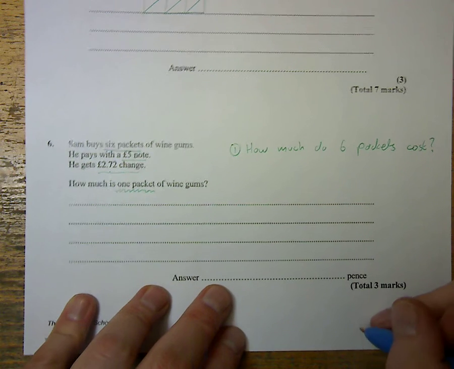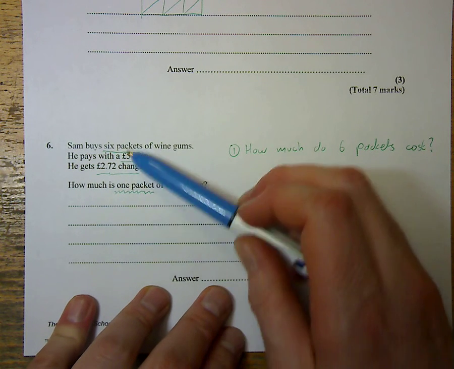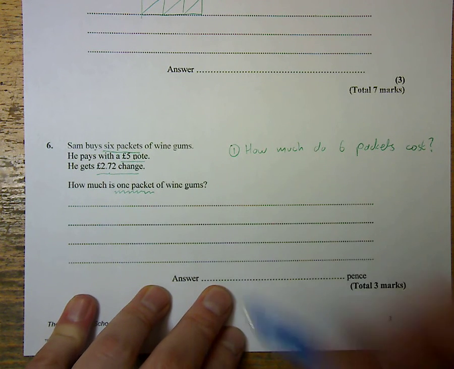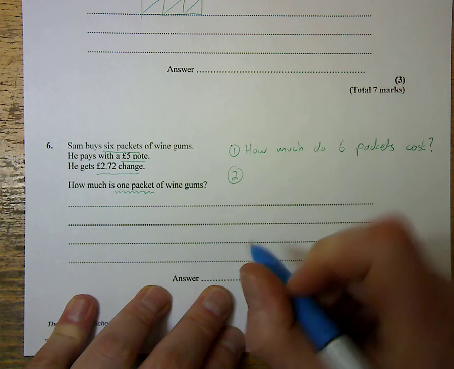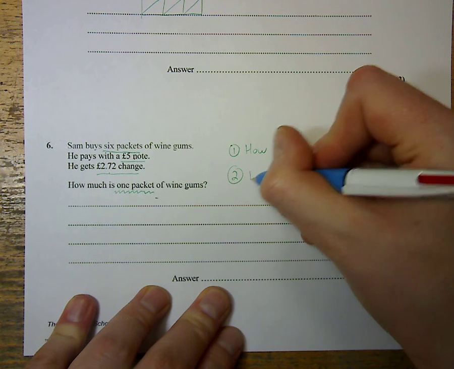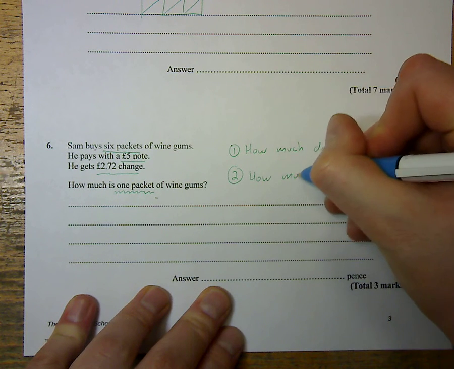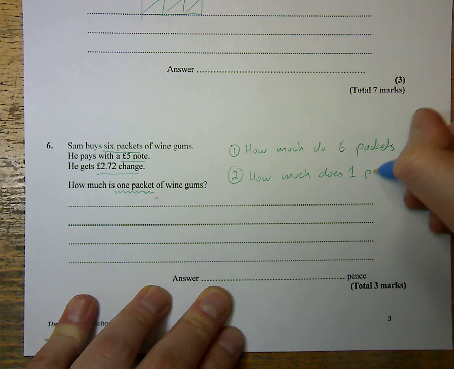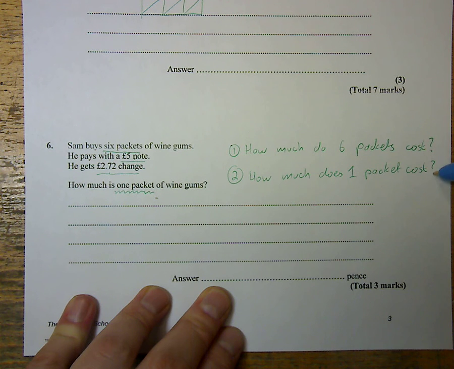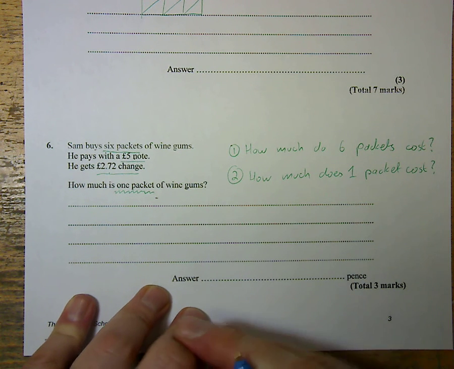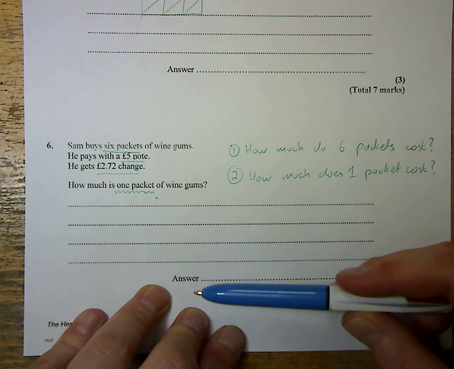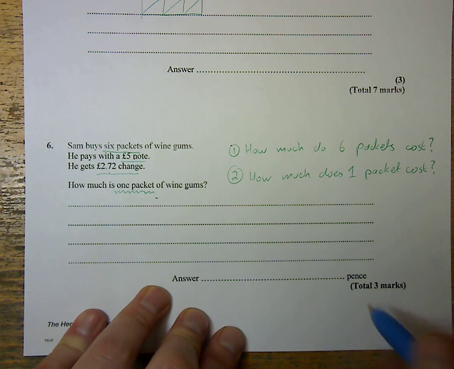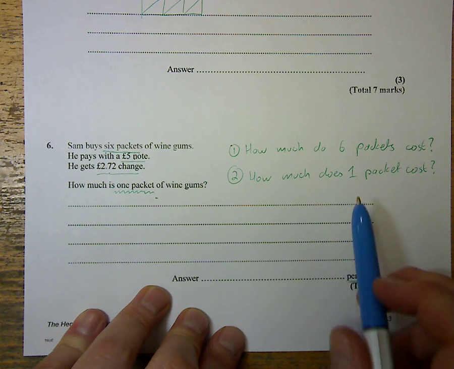If you know how much 6 packets cost, then what I want to know is, as the question asks, how much does 1 packet cost? Okay, and that's all the help I'm going to give you there. Hopefully we should have enough information to go through and find out in pence how much 1 packet costs.